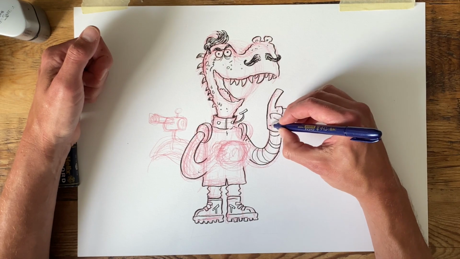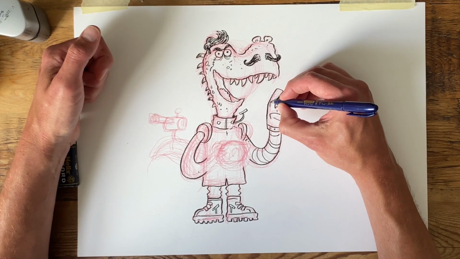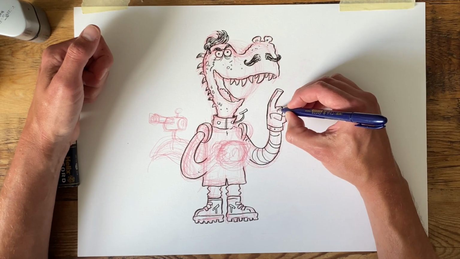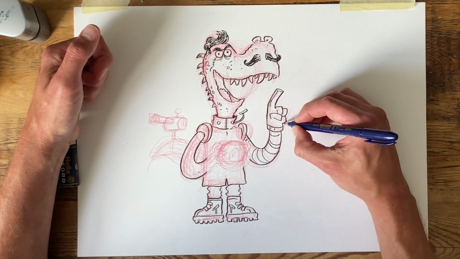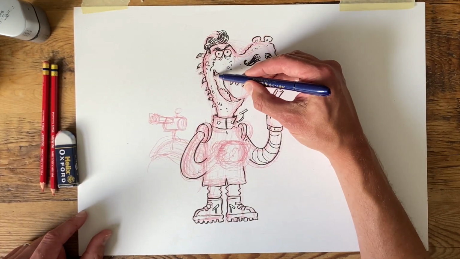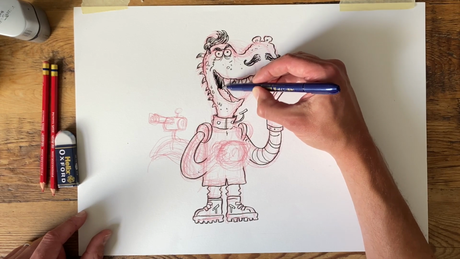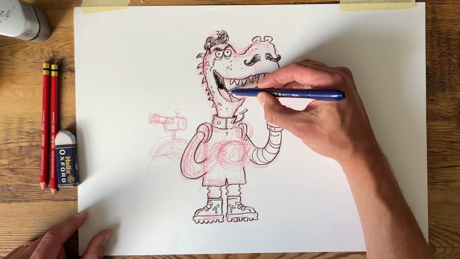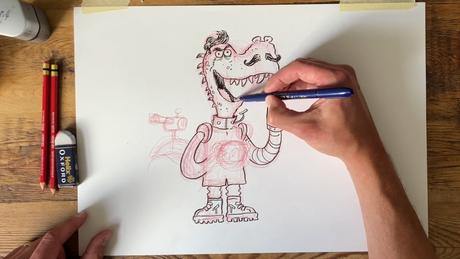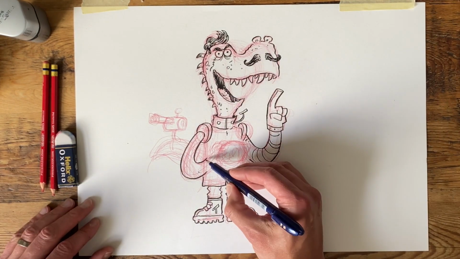Can be really strong. So I'm just doing some metal fingers, and maybe he's monologuing now to the good guy in our story. He's just pointing and giving up his evil plan here. And I'm just going to shade in the back of his mouth. Get some bumps to that.